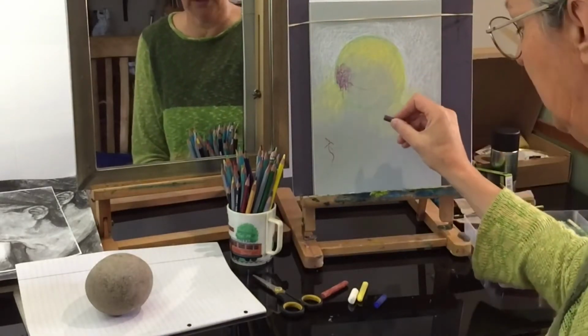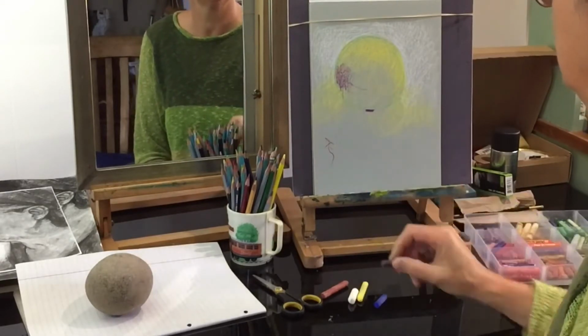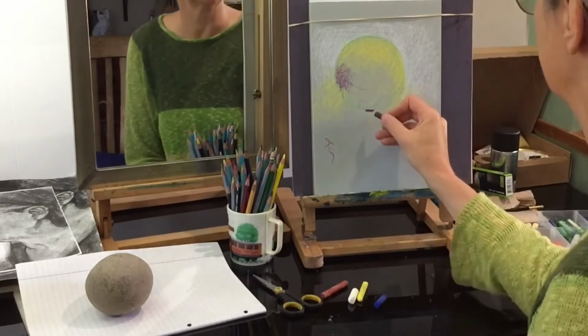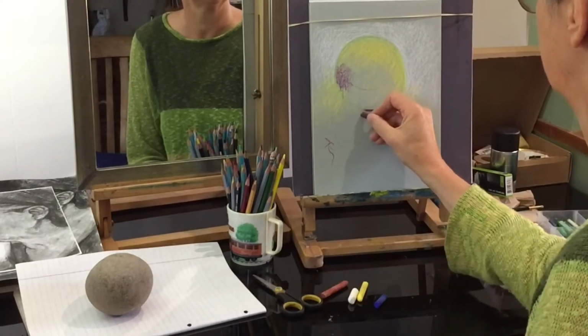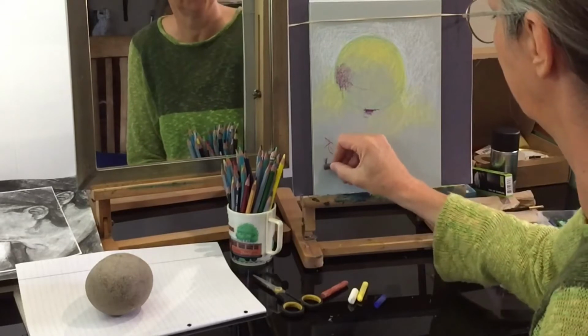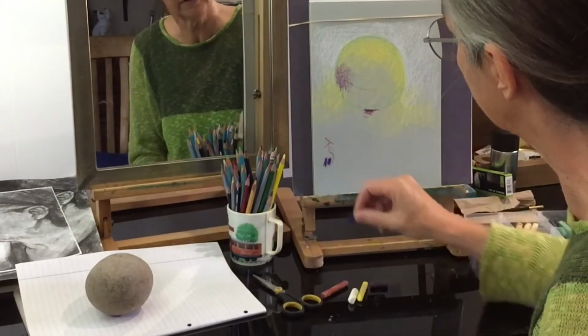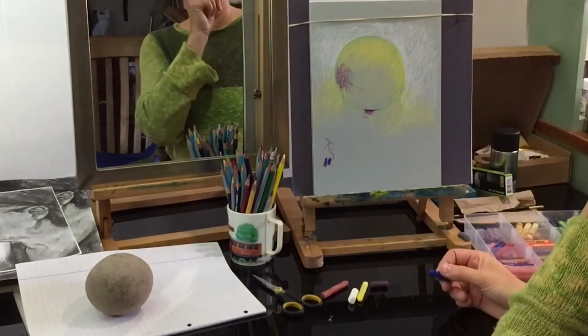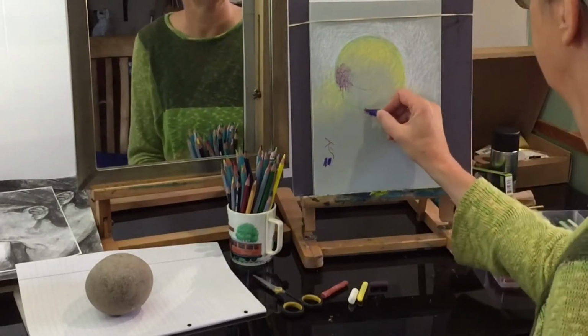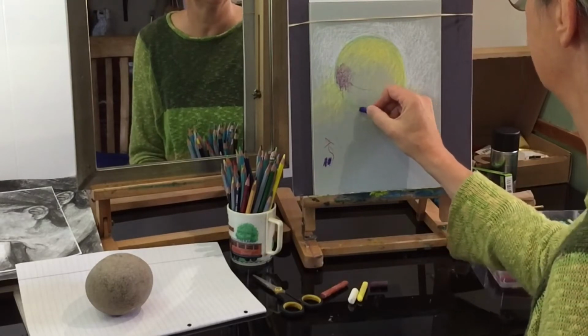So now the darkest point is just under the stone there, where there's a really dense cast shadow. So I think this is my darkest colour. Just have a look. Is that darker than? Maybe the blue is slightly darker. Put the blue over the purple. Now this is the thing.